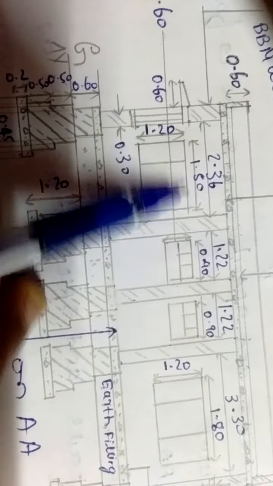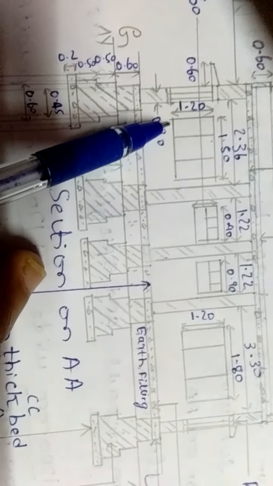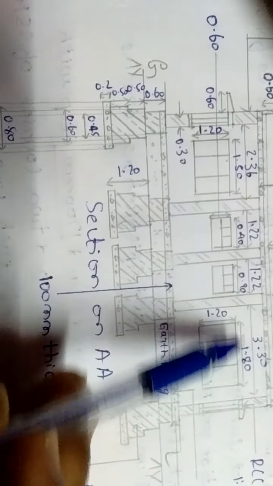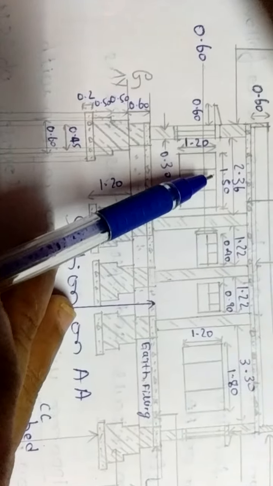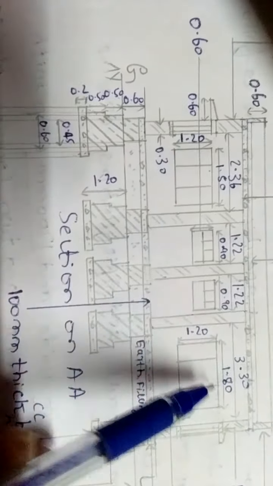So this is W1 because here you can see 1500 into 1200. So this is the W1 here. In place of W1, you can make this W also, no problem. The same dimension as this window also you can keep. There is no confusion about that. So this is how we are going to construct.